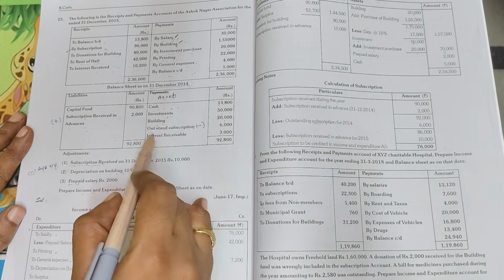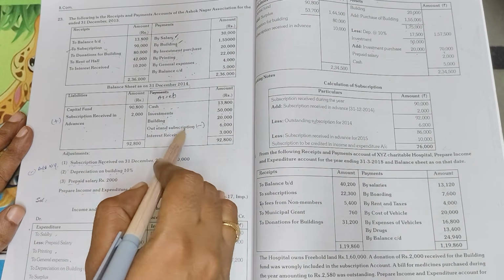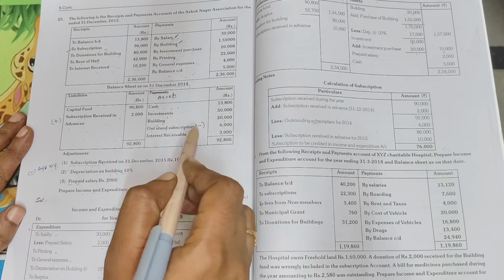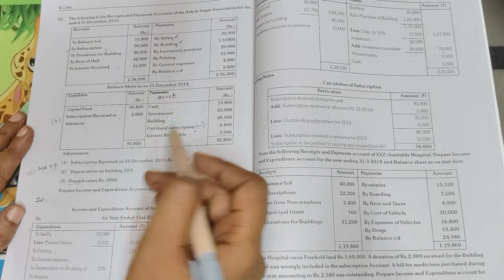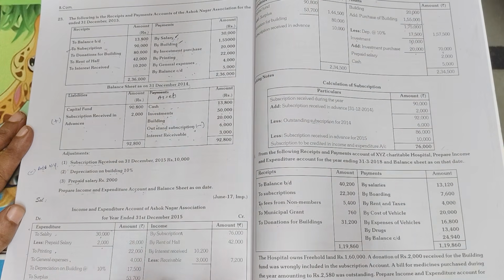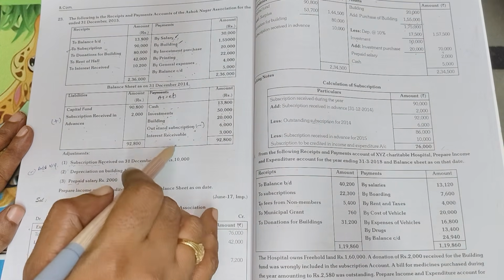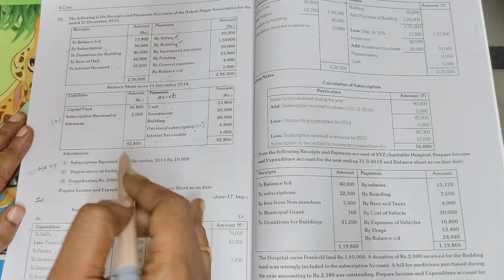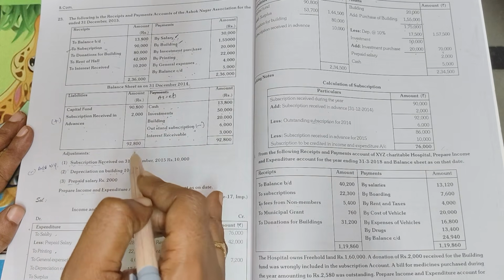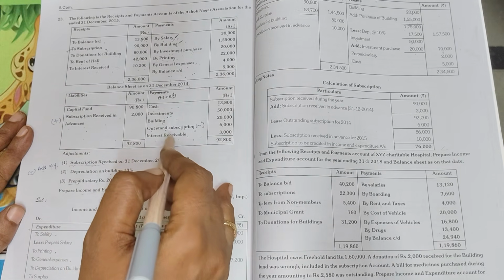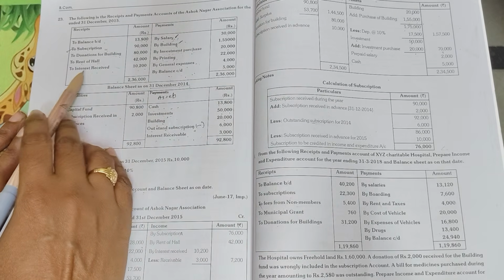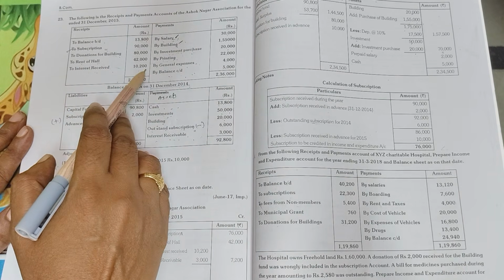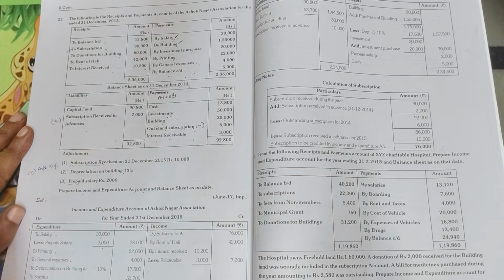Okay. And next, outstanding subscriptions. So these subscriptions already we used in the working notes. Yes. Interest receivable also we used in the income and expenditure account. See here, interest receivable is nothing but interest earned but not received in that year. So this amount you need to deduct from the interest received for this year. So already we received in this year 10,200. From this you need to deduct this 3,000.